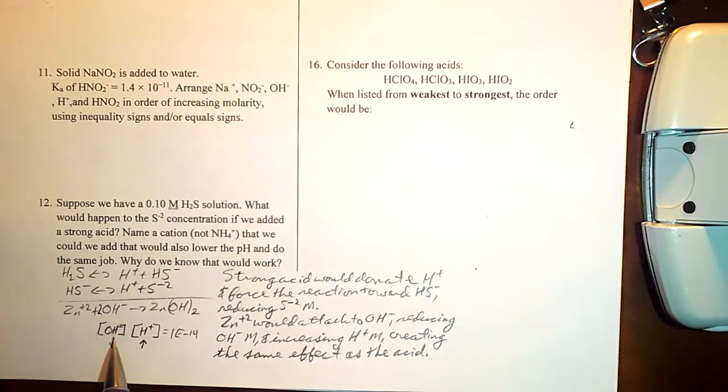So if this is going down, that's going up, which gives the same effect as what we just said. So it effectively, in a sense, donates H⁺ to this reaction, not because it has it, but because it lets water create more H⁺ through dissociation by removing OH⁻ from the solution.